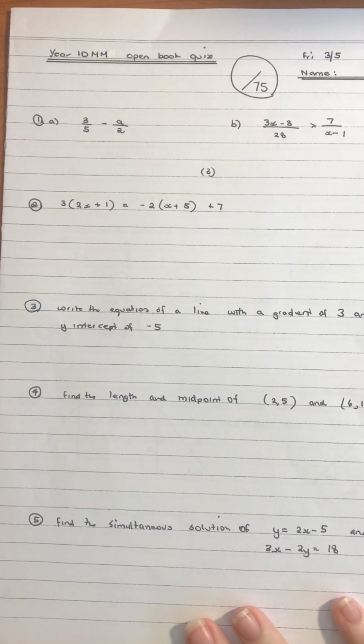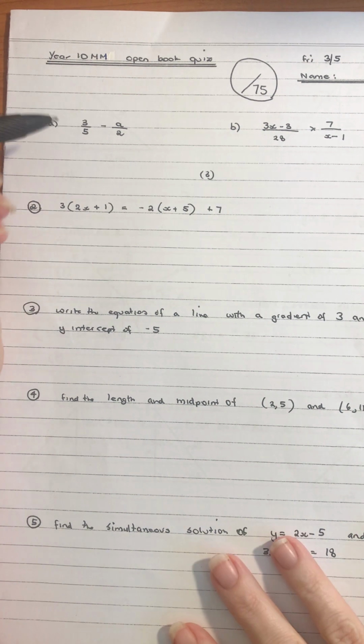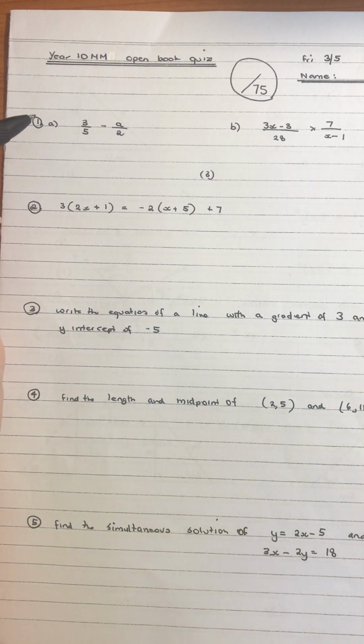I'm going to go through the answers to an open book quiz for a Year 10 Maths Methods quiz that was done in the last week of May, so a summary of the semester work that we've been looking at. So the first one we have is adding algebraic fractions.